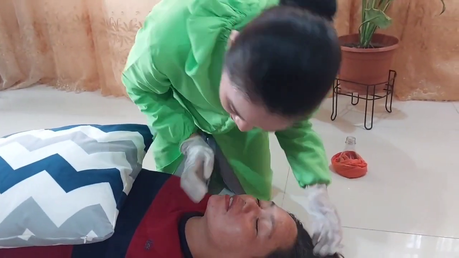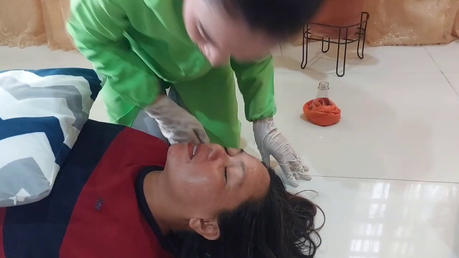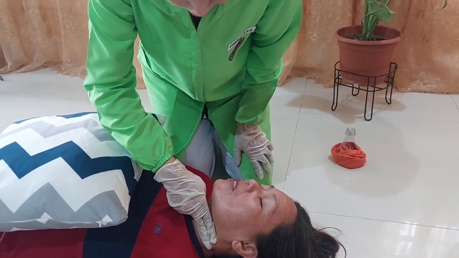And also then we're going to check for circulation. So we're going to check for the pulse of the victim. In checking the pulse, we have to be using the hand that is nearest to the victim. Okay, now I'm going to demonstrate that. Once I have done calling for help, clearing the airway, checking for breathing, and feeling for her pulse.